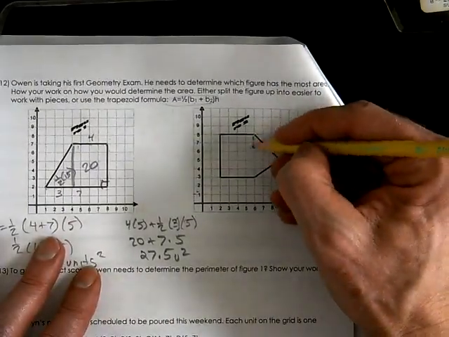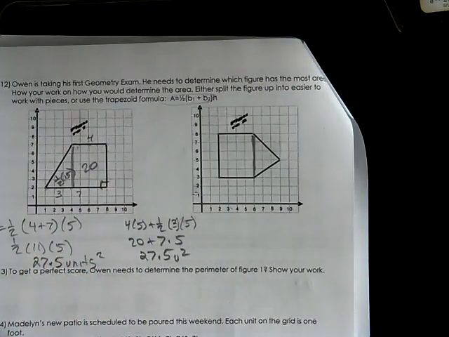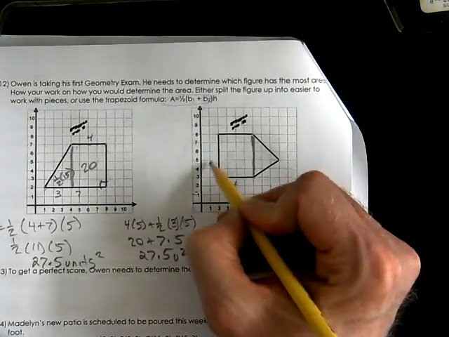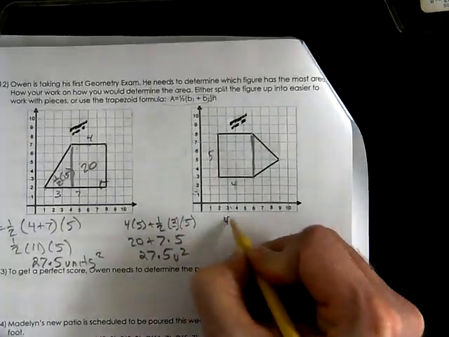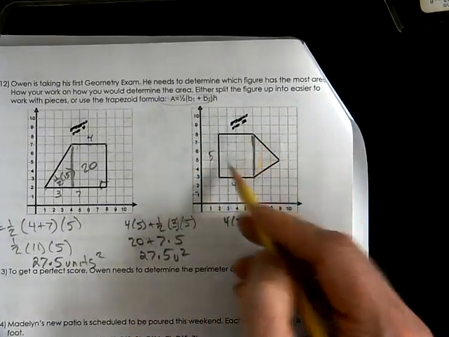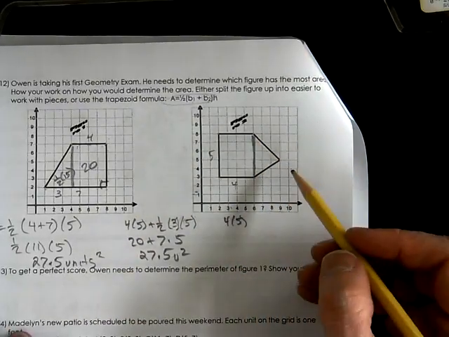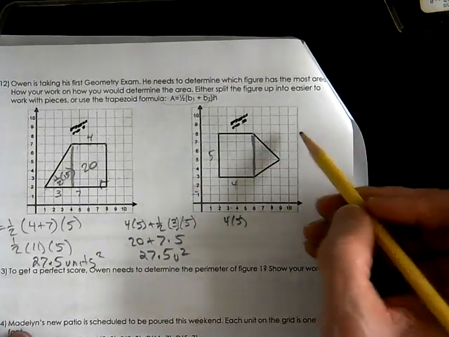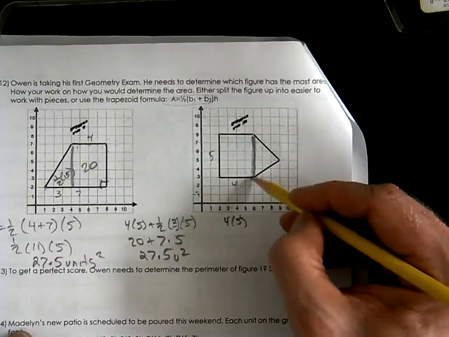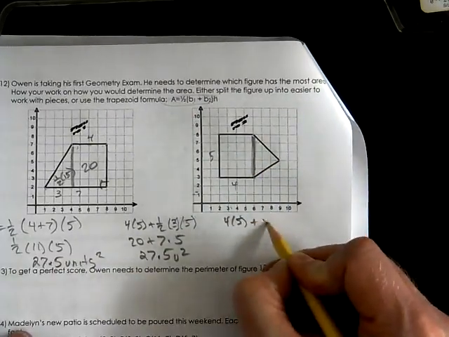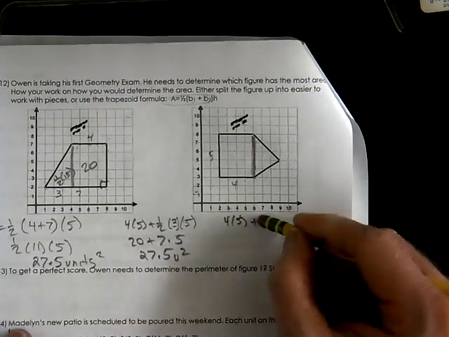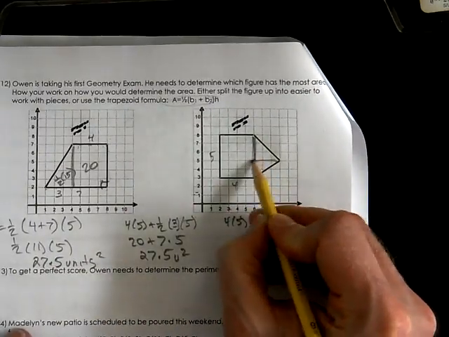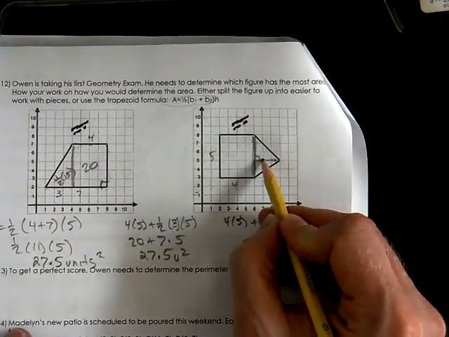This one, we would be stuck a little bit more to using a rectangle. 1, 2, 3, 4. 1, 2, 3, 4, 5. So 4 times 5. This is not a trapezoid, so I can't use a trapezoid formula. And I'm going to call this my base. 1, 2, 3, 4, 5. Well, I'm going to take half of that, so half of 5 times my height, this has to be perpendicular, so 1, 2, 3.